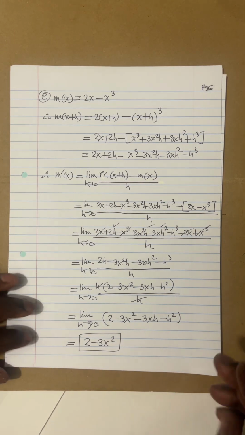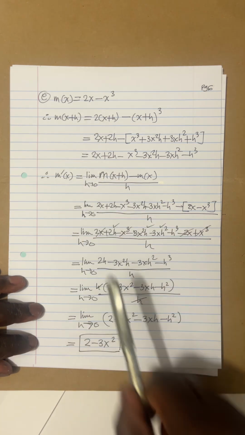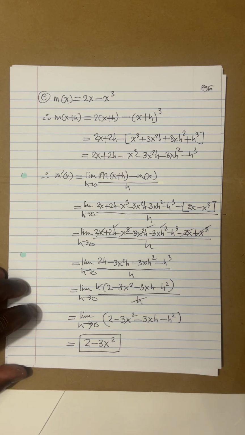That is the derivative of 2x minus x cubed from first principles.